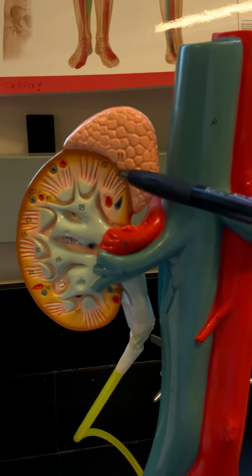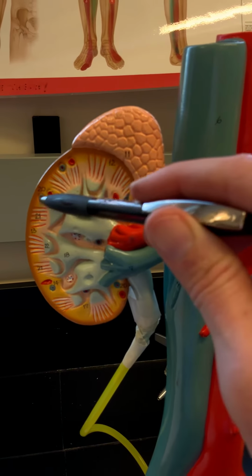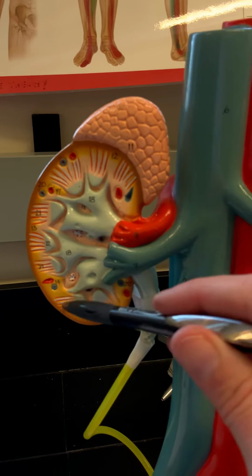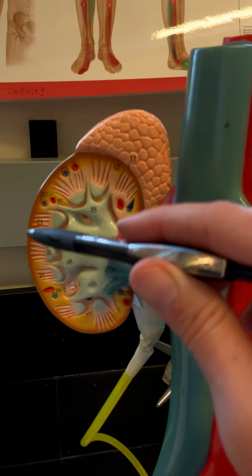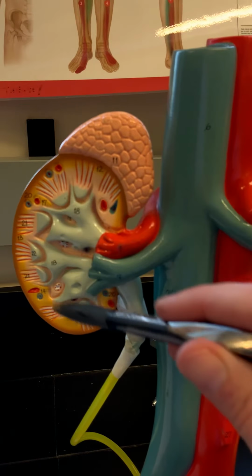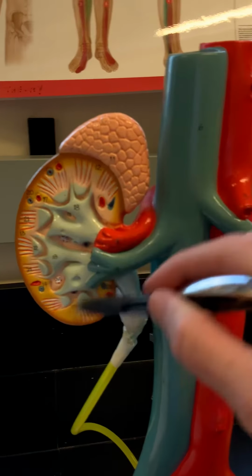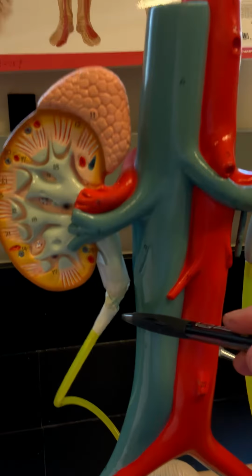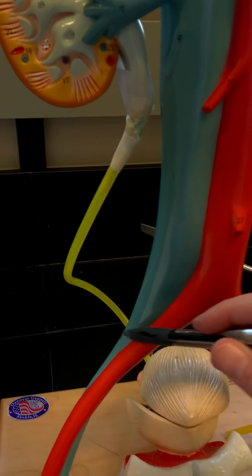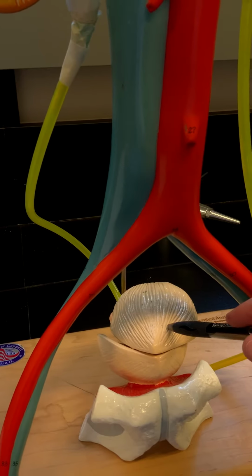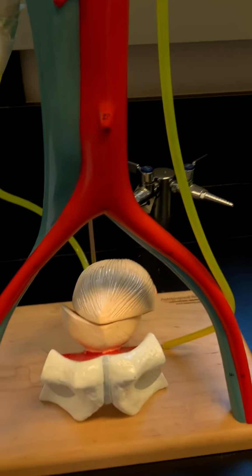Now, in order for that to happen, there's a ton of tiny little vessels that come into these pyramids, and they come in between the pyramids, they come on the outside of the pyramids. And we're going to talk about those looking at another model here. But then all the impurities that are filtered out, then will come down into the ureter and eventually come down to the urinary bladder, where they are stored until they are voided from the bladder and excreted.